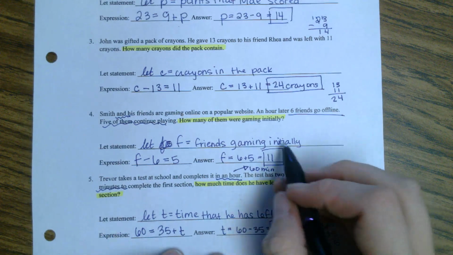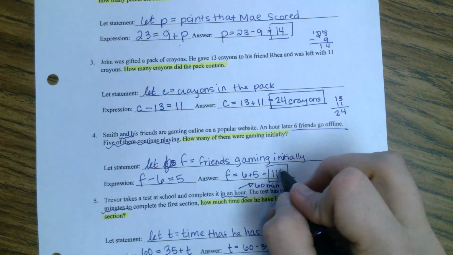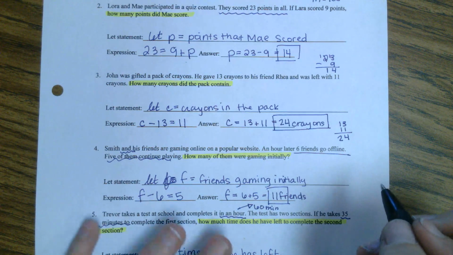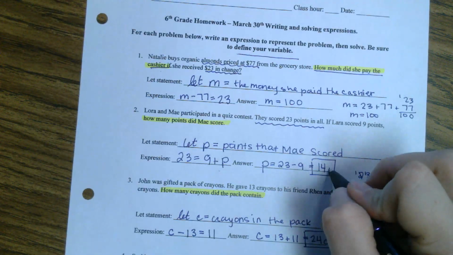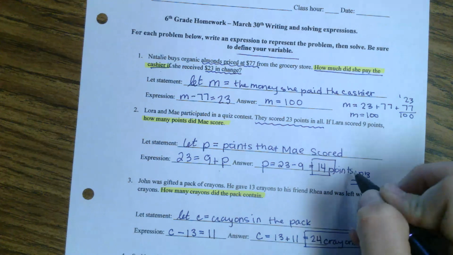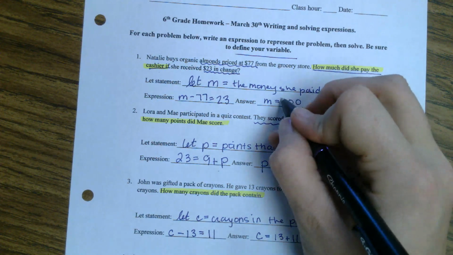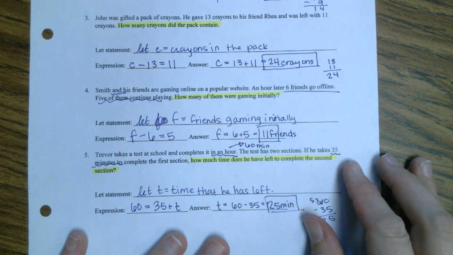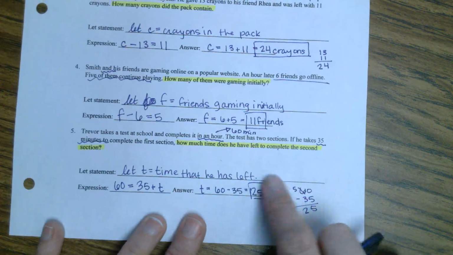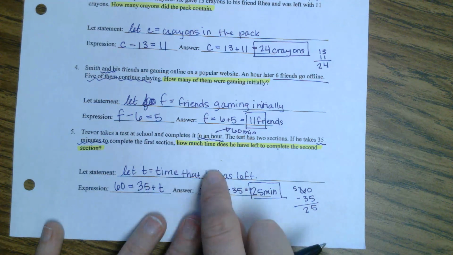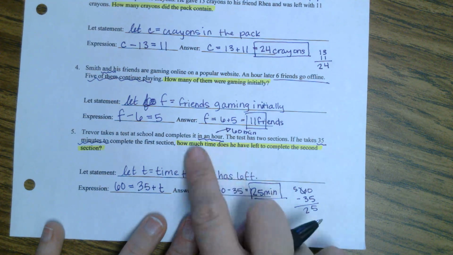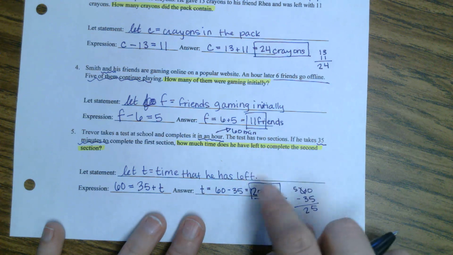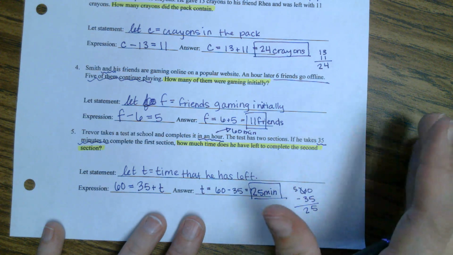And I want to be careful. I know I didn't label this one up here. But when I'm dealing with word problems, I should be labeling my answers. So I went back through and relabeled my answers. I want to know the time that he has left. It doesn't ask how many minutes. It says how much time. I have to specify how much time. It's 25 minutes, not 25 hours.